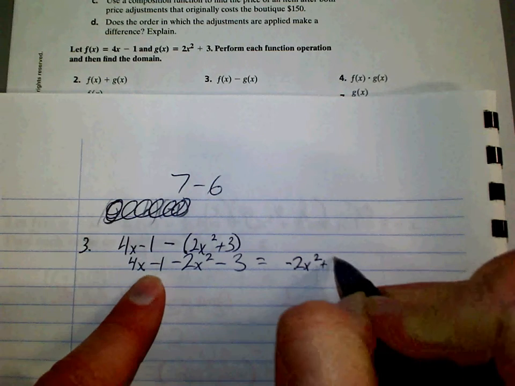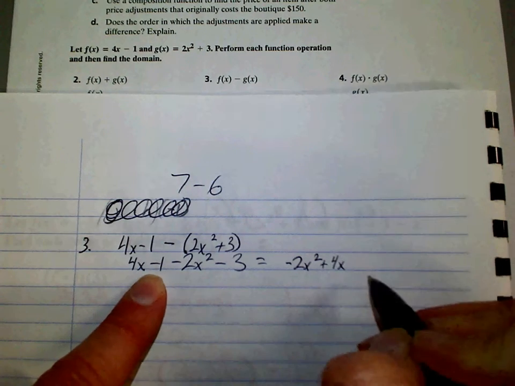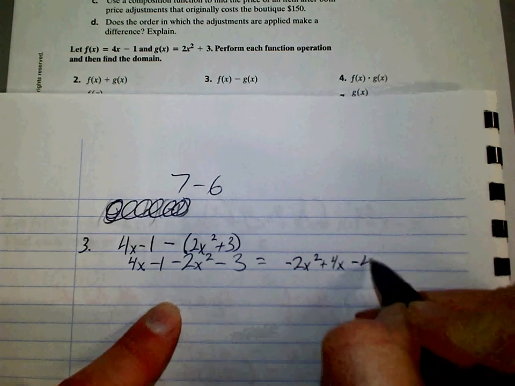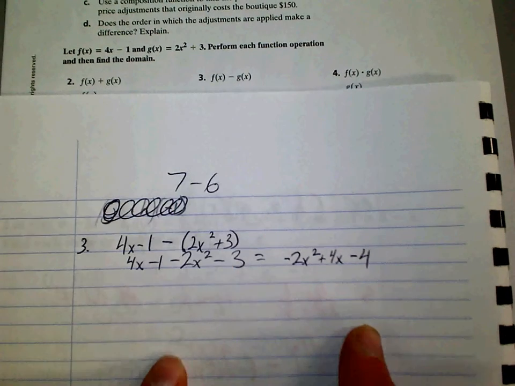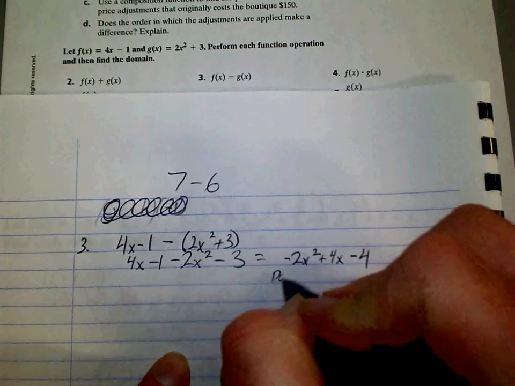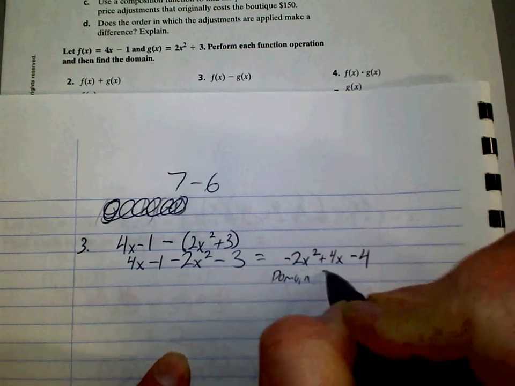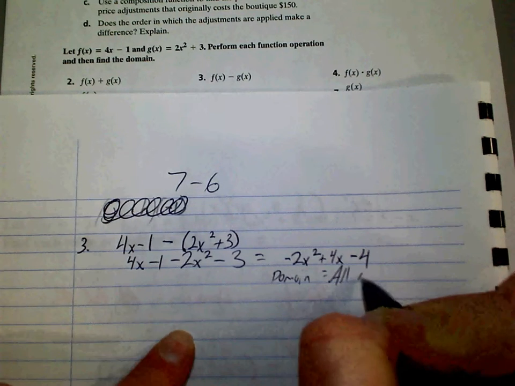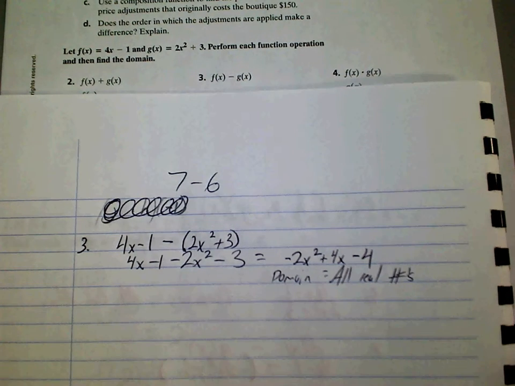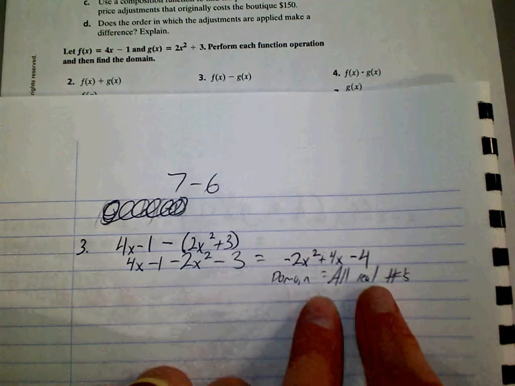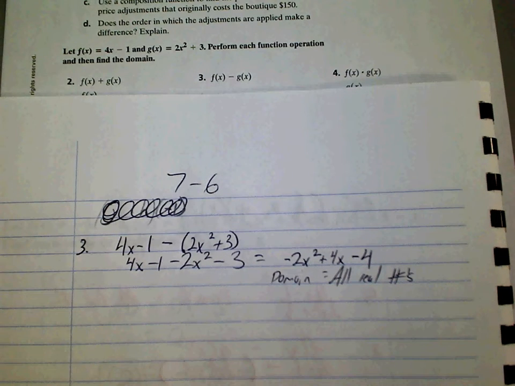I put it in standard form, highest degree to lowest, plus the 4x minus 4. That's all you can do to those if I was subtracting those two functions. And your domain is all real numbers. Right? There's no denominator that would prevent us from having a domain that could limit our thing there.